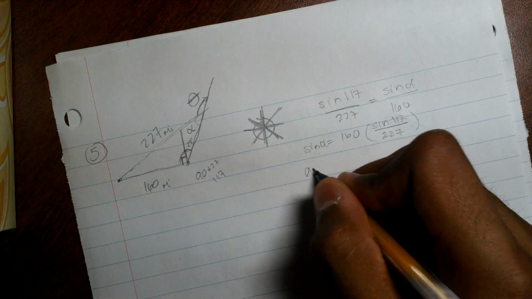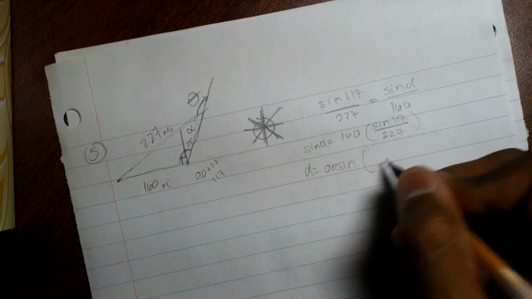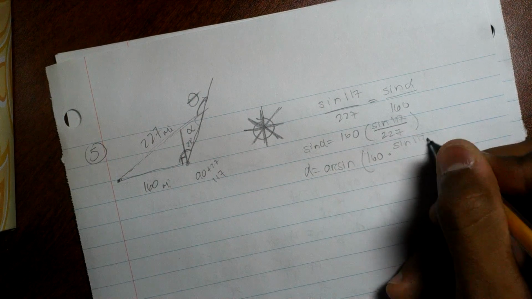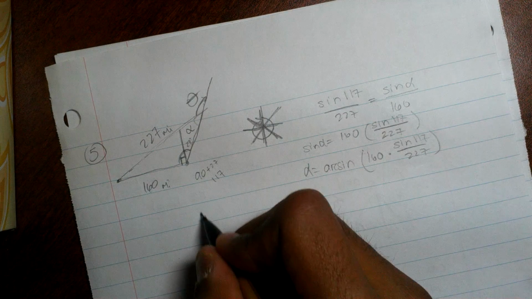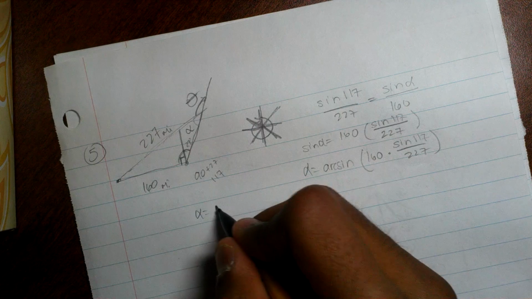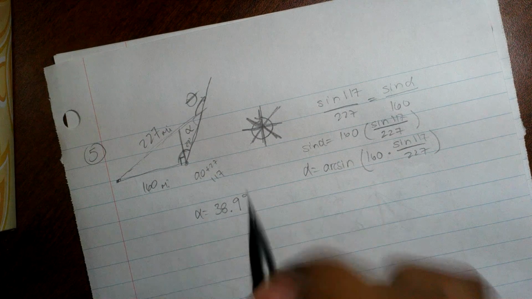So then arc sine again, alpha is equal to arc sine of 160 times sine of 117 over 227. And then if you plug that into your calculator again, you get alpha is 38.9 degrees. Now we're not done yet.